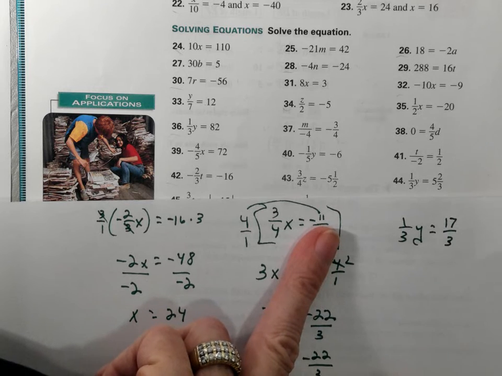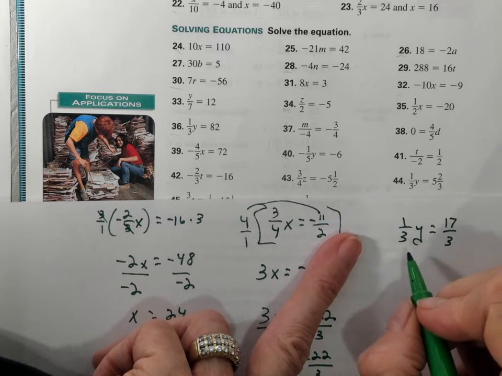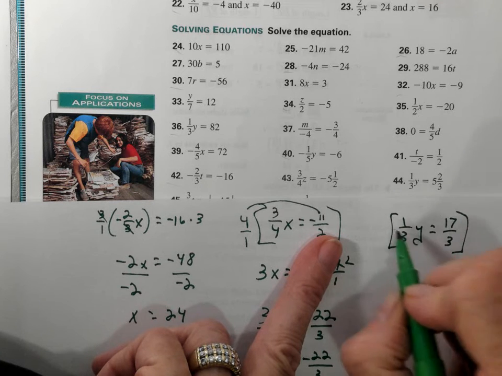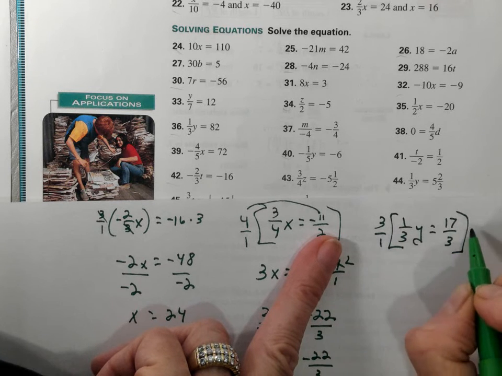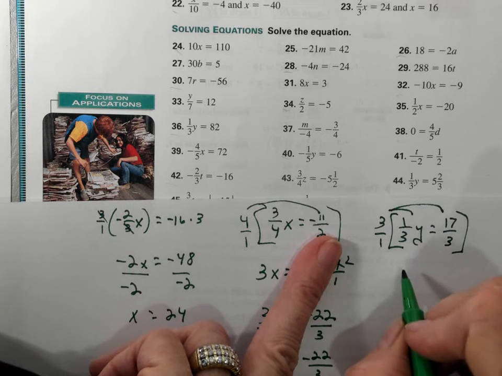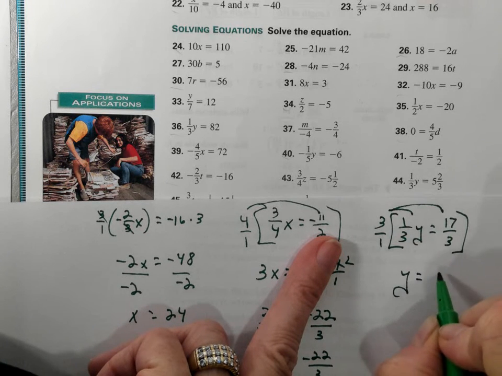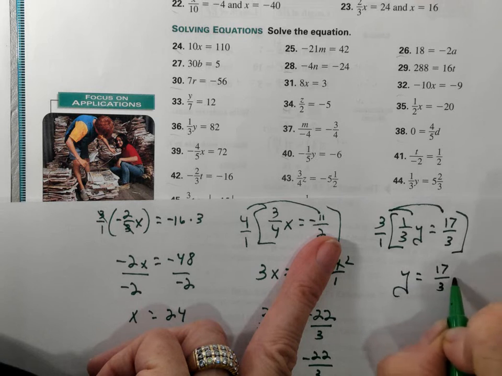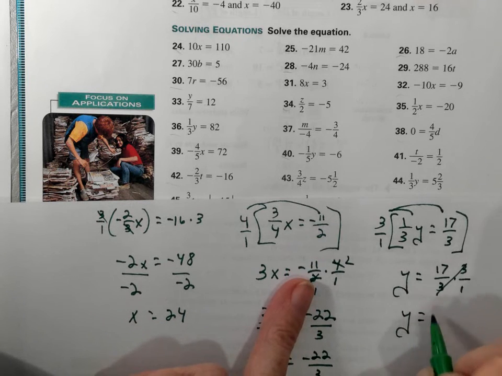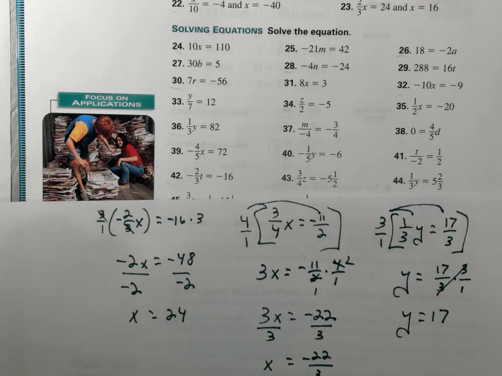My denominator is 3, so I'm going to multiply everything by 3 over 1. Okay, so I'm going to multiply that one by 3 over 1 and that one by 3 over 1. So I'm going to get y equals, and 17 over 3 times 3 over 1 equals 17. So it's a lot easier when you do them that way. I think it is anyway.